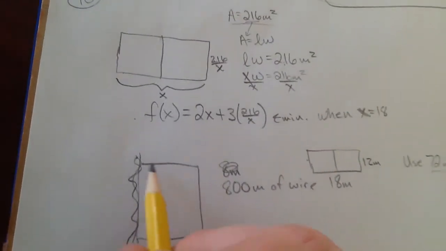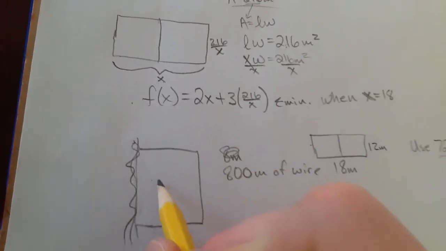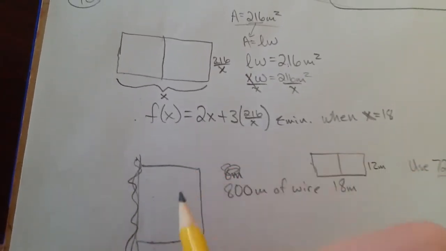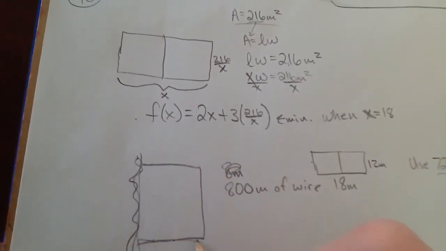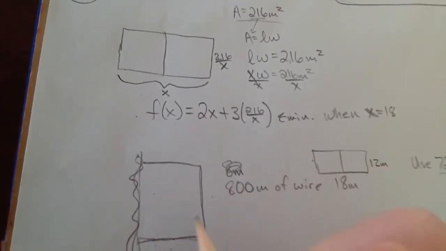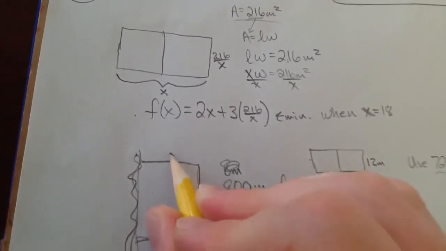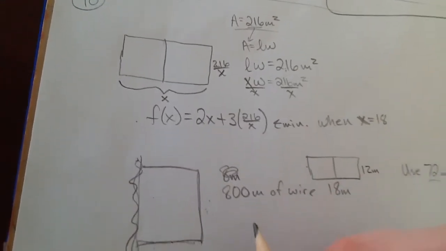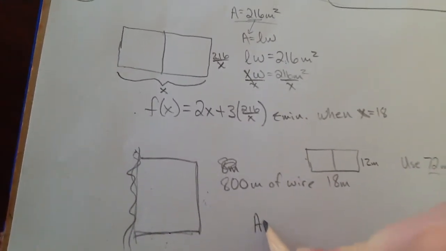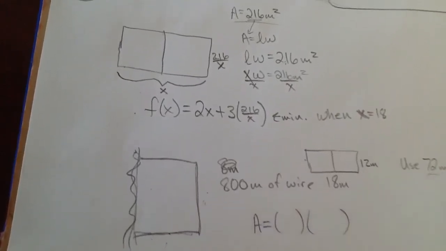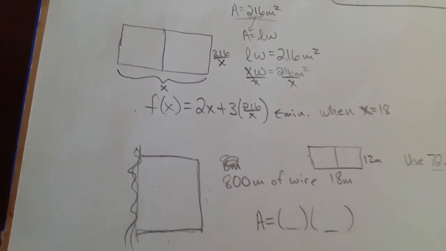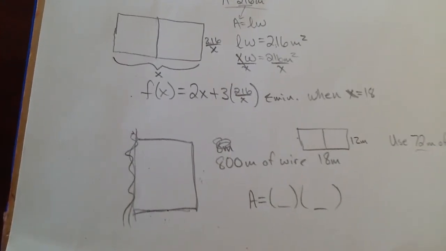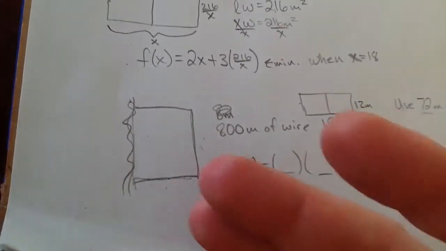So this one, you know how much you have, and you want to find the largest area. Well, again, you know area is length times width, so just get it all in one variable for your length and width, and then your equation that you want to maximize will be area equals length times width, all in one variable. And then use your calculator, maximize it, give the dimensions.